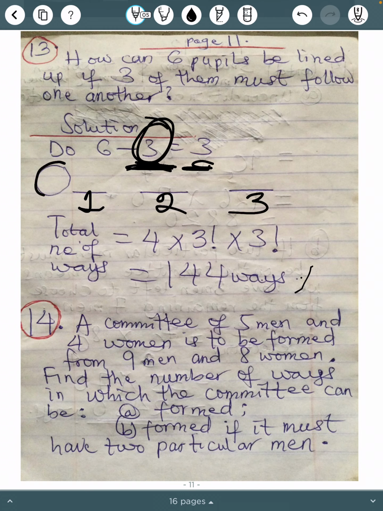But those three that want to line up together can be before the first person, or between the first and second person, or between the second and third person, or they will line up after the last person. So that means there are 4 different positions for the 3 talkatives to be lined up together.